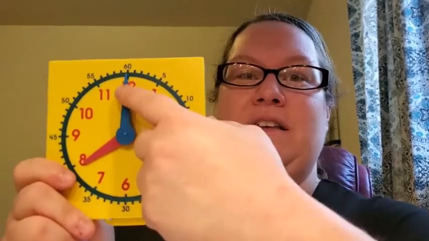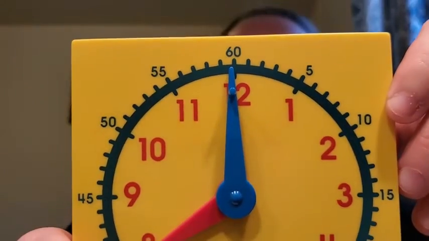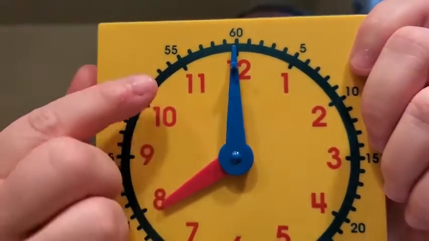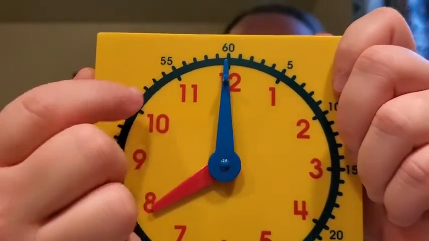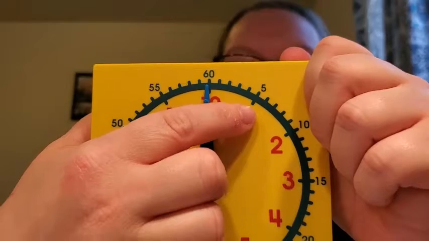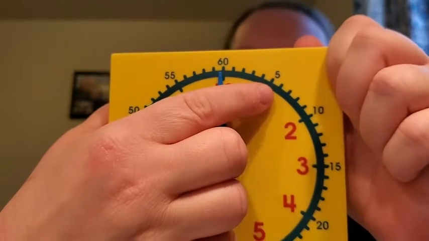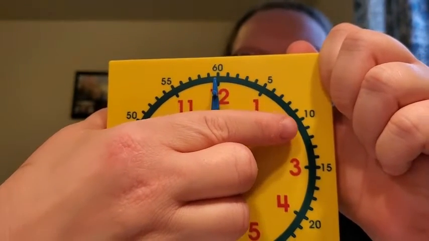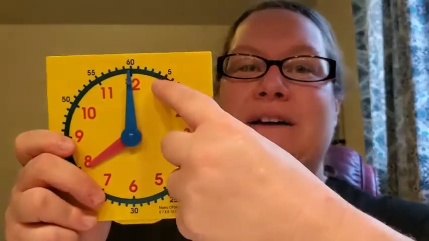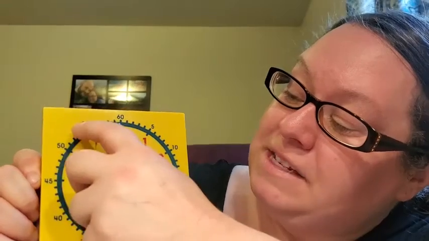Now this blue one here is called the long hand, and the long hand tells us the minutes. Do you see all those blue lines and numbers? Those tell us the minutes. Over here it says 5. So you count these little blue lines: 1, 2, 3, 4, 5, 6, 7, 8, 9, 10. These are the minutes, and they count around. We actually count these by fives. So we go around and say 5, 10, 15, 20, 25, 30, 35, 40, 45, 50, 55, 60. And that's going to help us tell time.